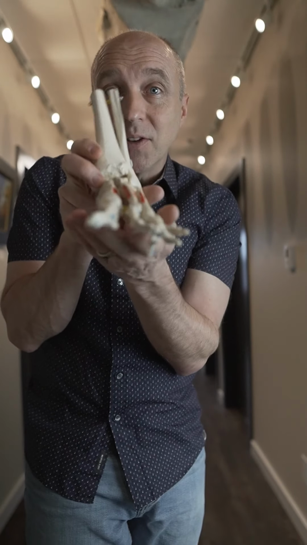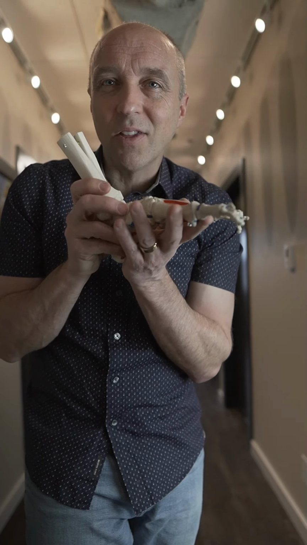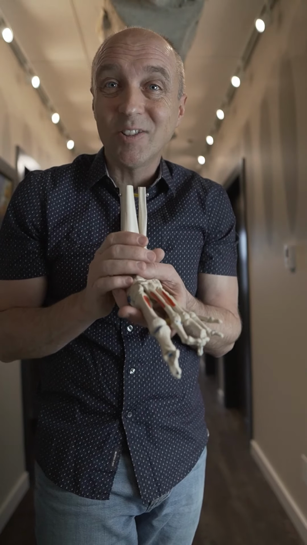So anyways, there's a foot. And hopefully you learned a little bit with regards to a flattened arch as it relates to hyperpronation, and how the rotation can occur up into the knee. So I hope that was helpful.